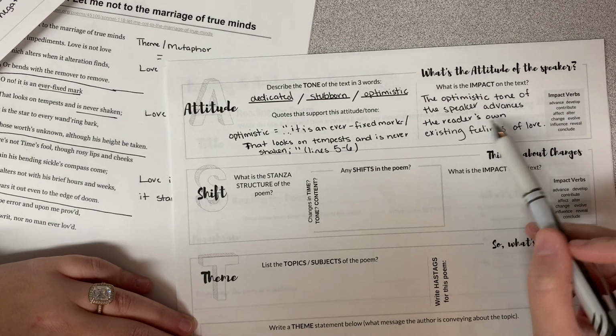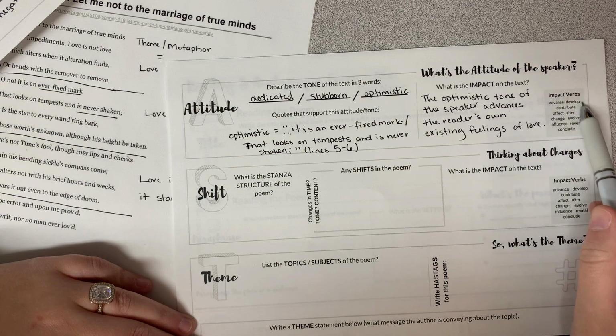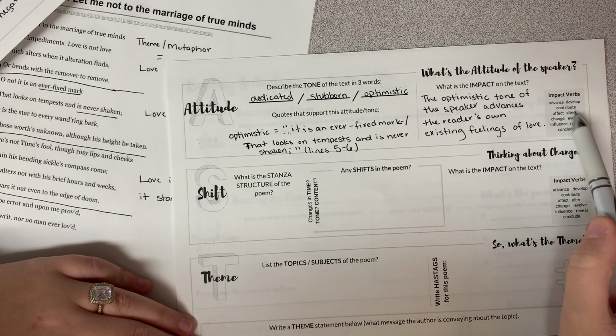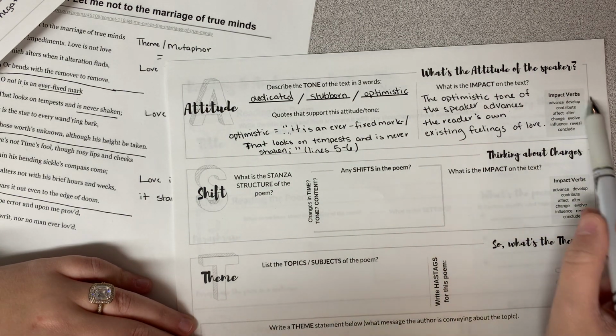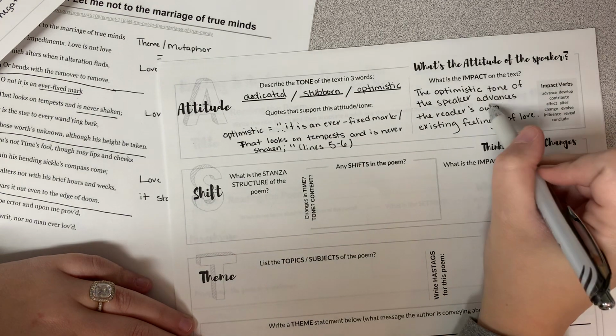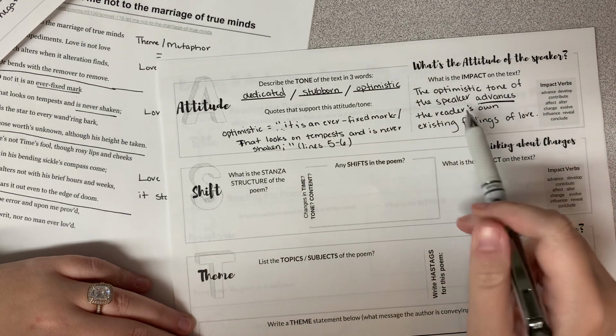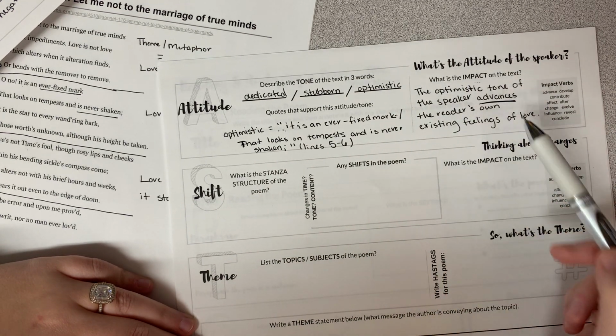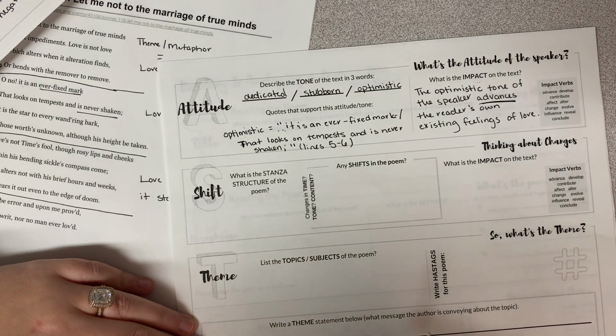Maybe it just further pushed you to believe that love maybe isn't something that goes on forever, right? So try to, again, work that impact verb into your impact, okay? How does it impact you or impact the text?